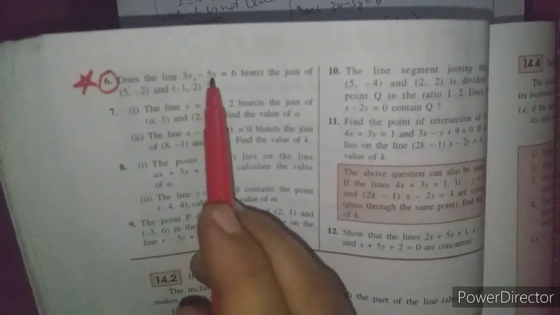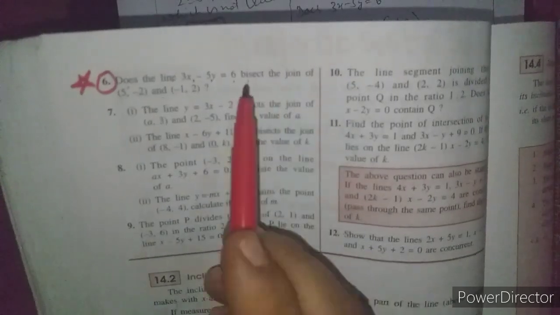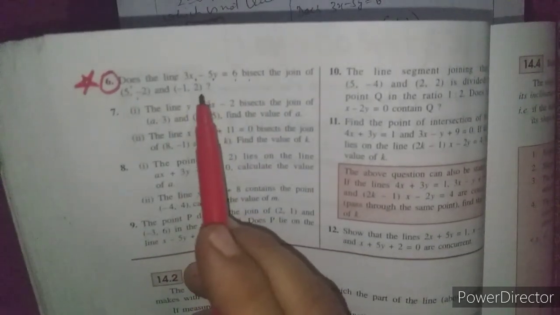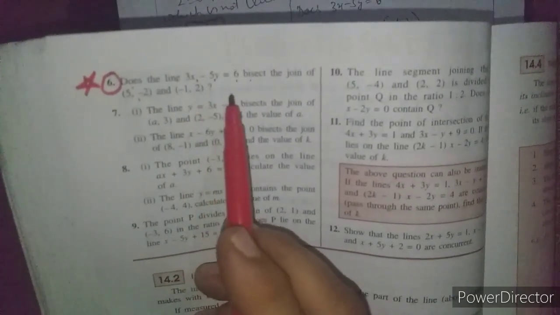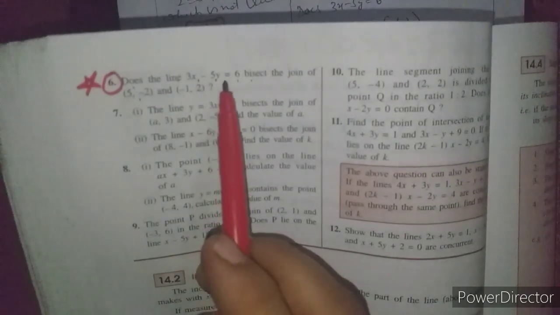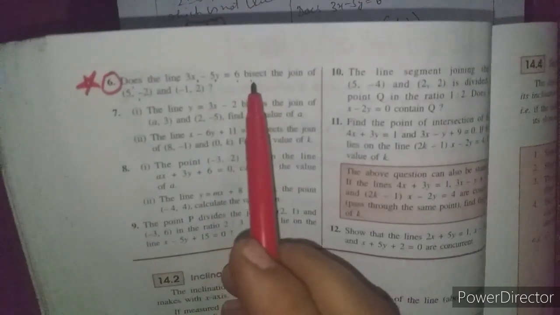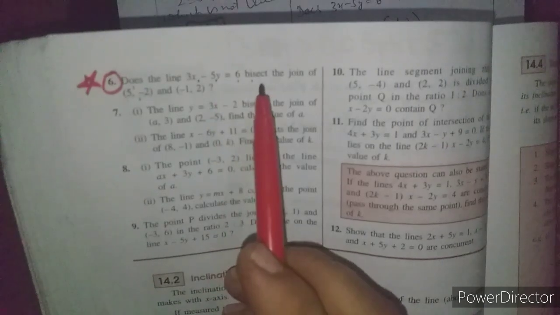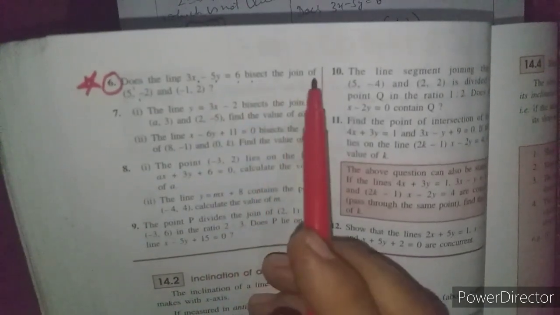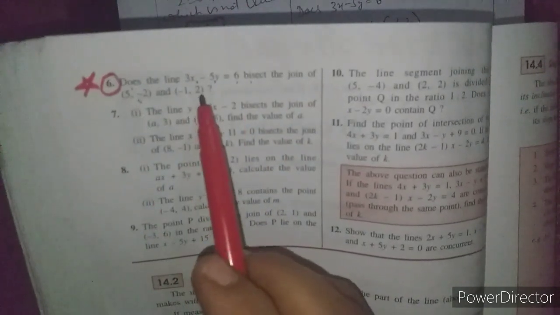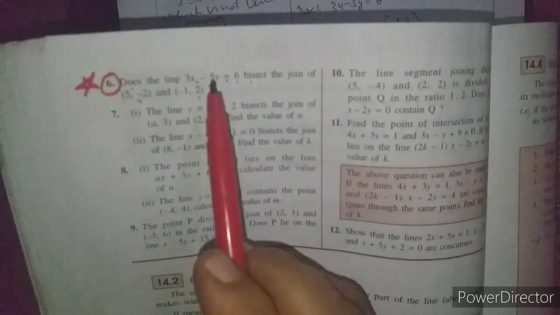Does the line 3x minus 5y equal to 6 bisect the join of this and this? Here in the question we have got two lines. One is this line 3x minus 5y equal to 6, and it is asked whether this line bisects the join of this point and this point. It means one line is this and the second line we will get at the time of joining these two points.